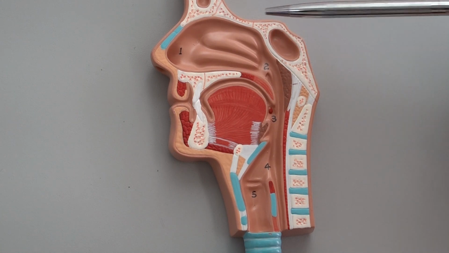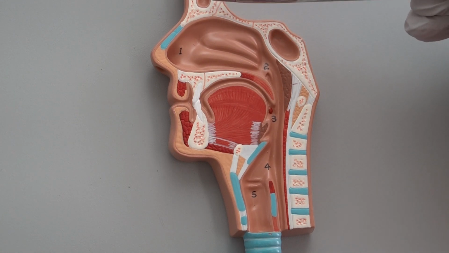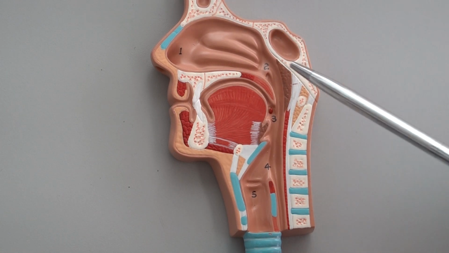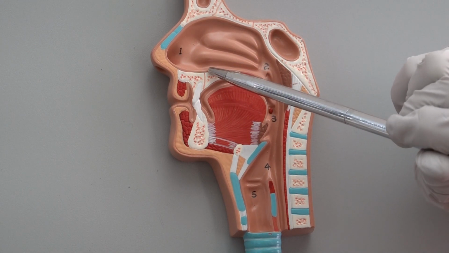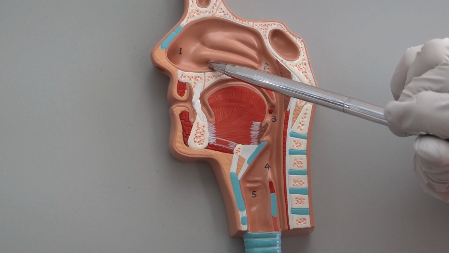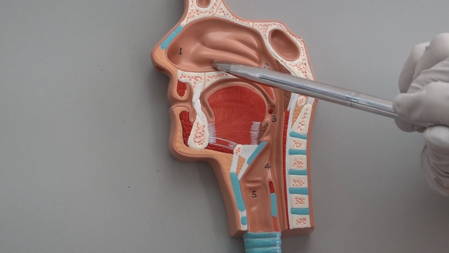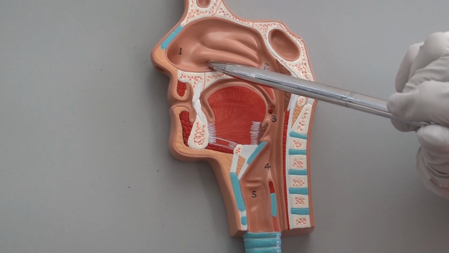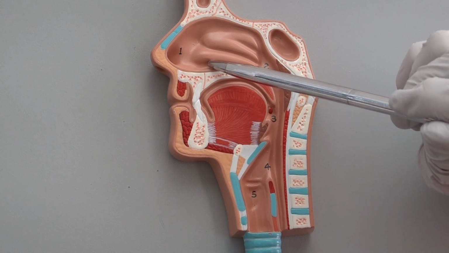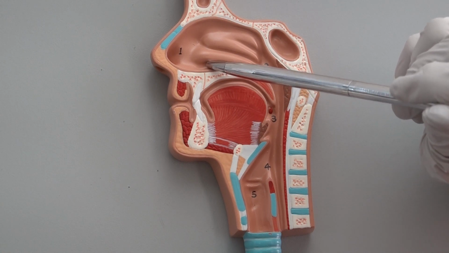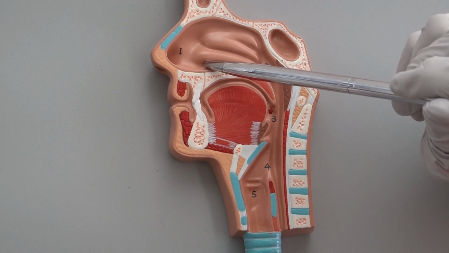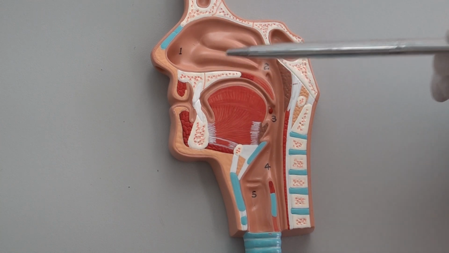And aside from receiving extra mucus from the paranasal sinuses, we know that exactly below the inferior nasal conchae, we have the opening of the nasolacrimal duct. That's the pathway that brings lacrimal fluid here and empties it exactly here, and then the lacrimal fluid gets mixed with mucus.